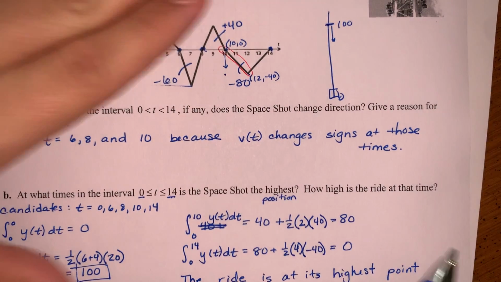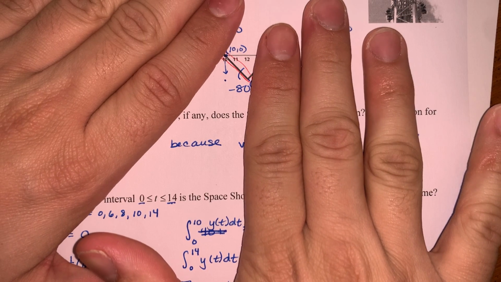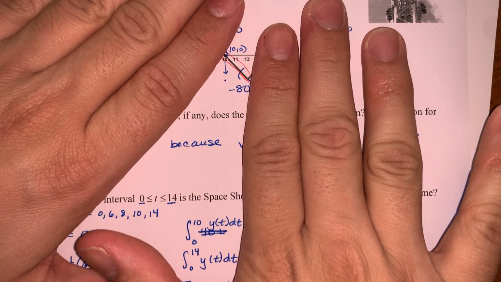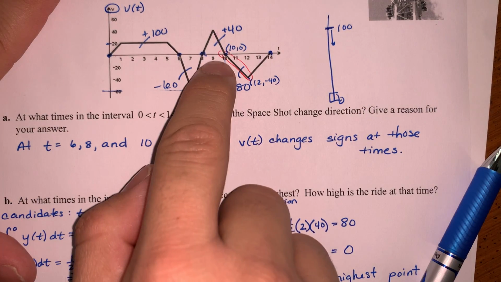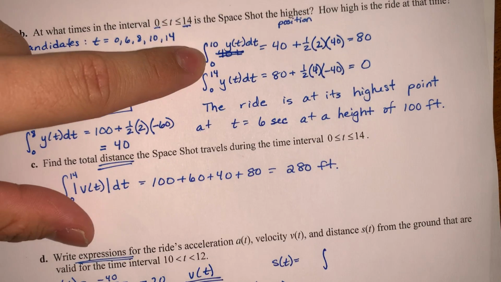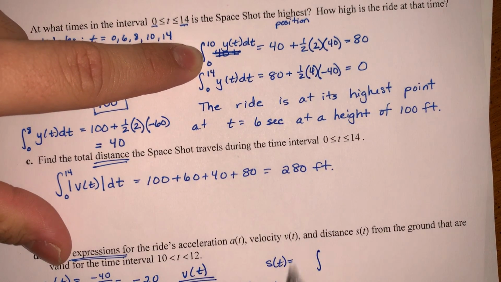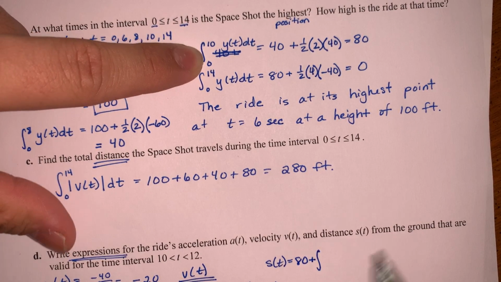Because the thing is, if we only integrated from that region right there between 10 and 12, well, that's going to tell us how much it moved after 10 seconds. But it was already at a position at 10 seconds. And that position, well, we already calculated here, was 80, right? So we would need to start this off. It starts off at a position of 80, then plus, right?